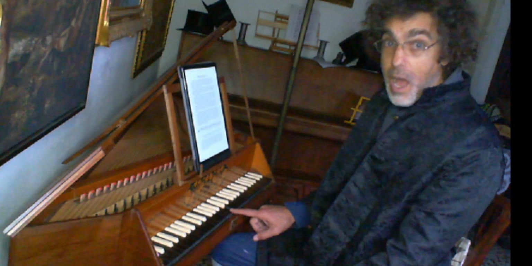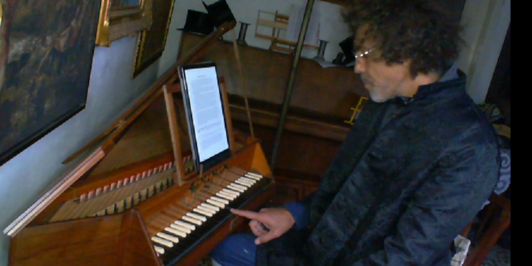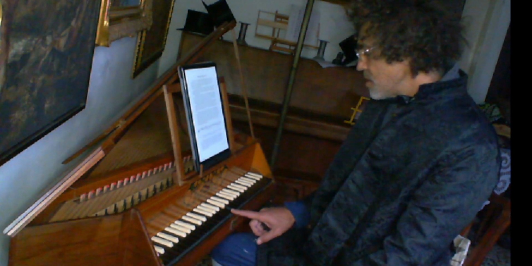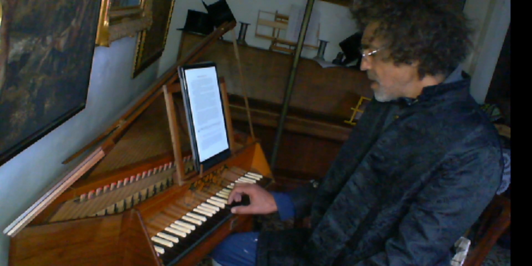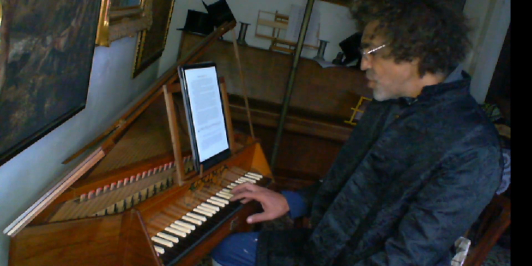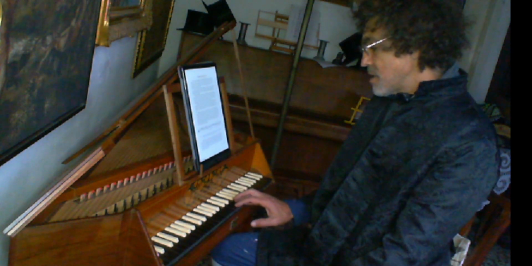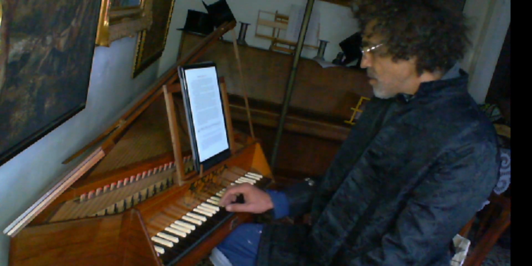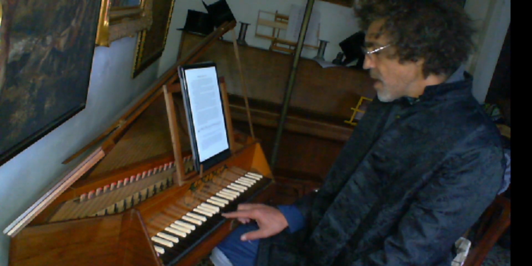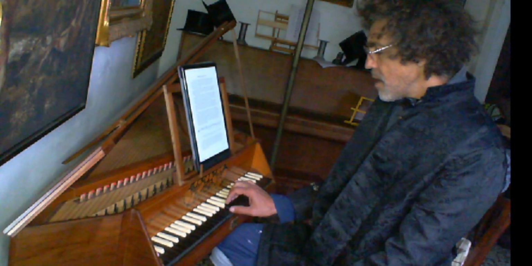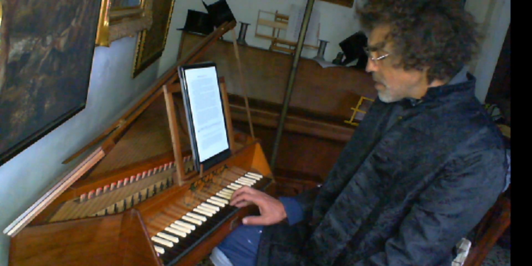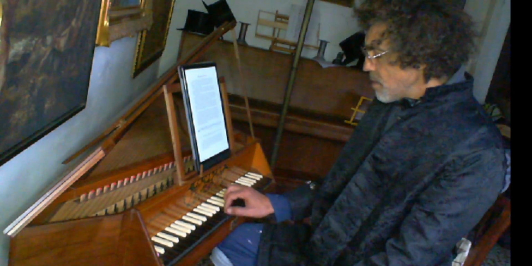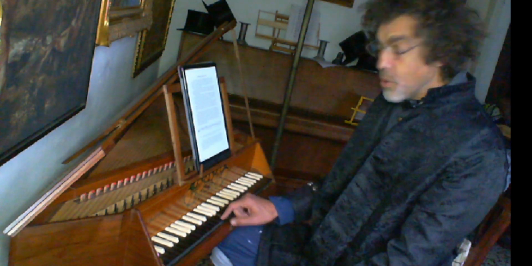There is a hard hexachord, durum in Latin, that begins on G. So this is C, D, E, F, G. So let's start on G. Do, re, mi, fa, sol, la, sol, fa, mi, re, do.